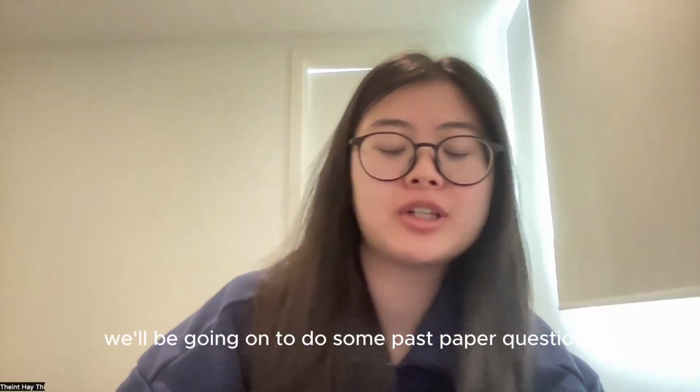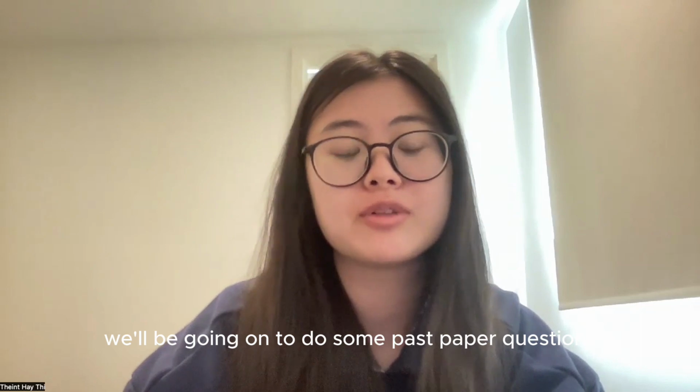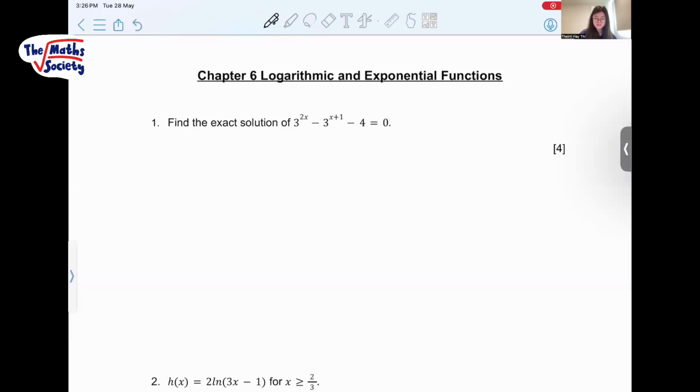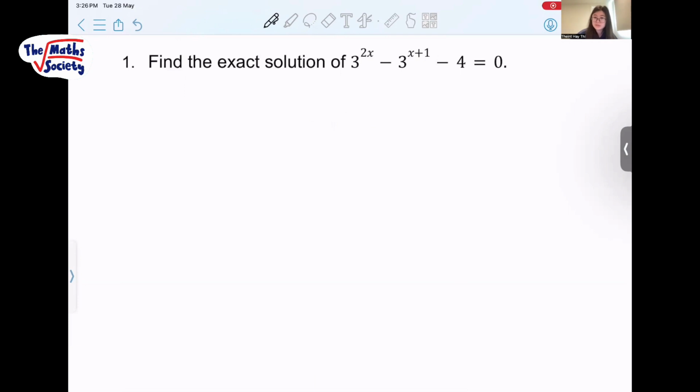So this week we'll be going on to do some past paper questions from Chapter 6, which is logs and exponential functions. So let's start with the first question. It is to find the exact solution of 3 power 2x minus 3 power x plus 1 minus 4 equals 0. So we know that we will need to substitute to solve it.